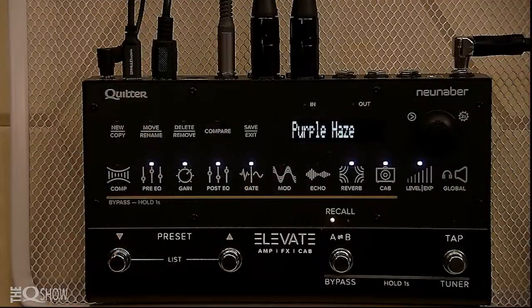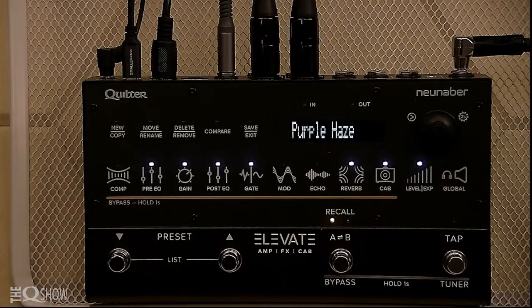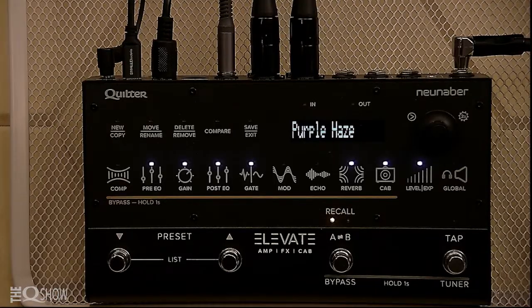All right. So, preset management. When we say preset management, we're talking about this row of buttons at the top here, which allows you to perform multiple functions to manage your presets and lists. So let's go through these.